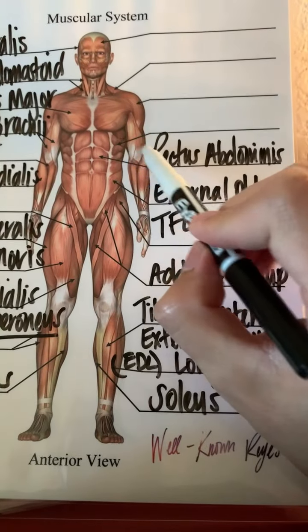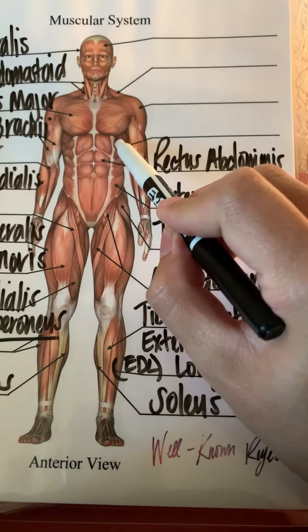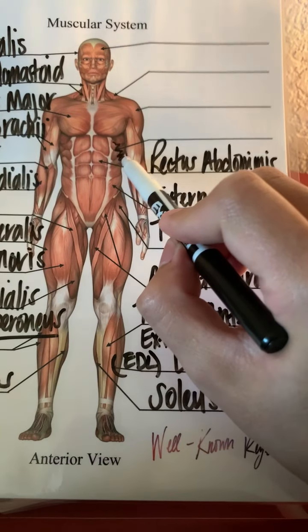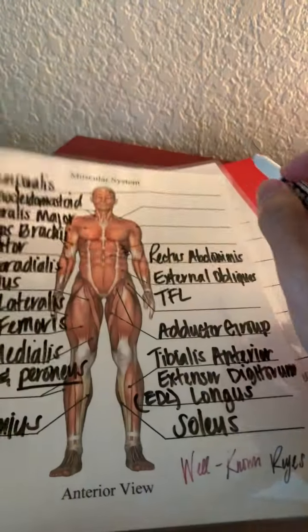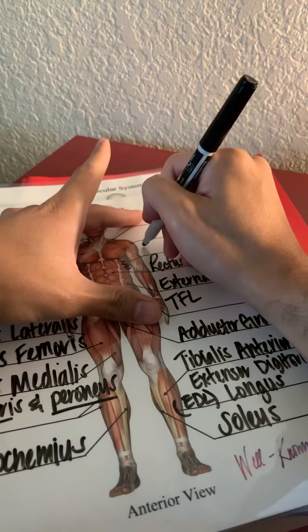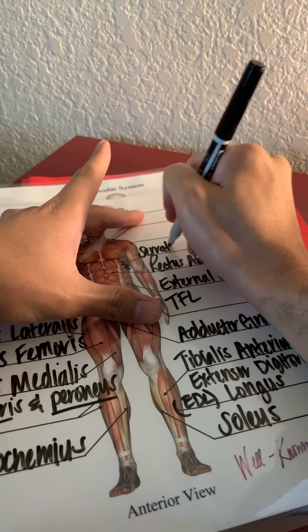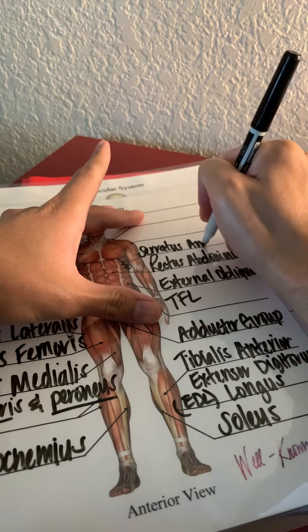Next, we have this muscle right here. Notice how it kind of has this back and forth look to it. It is known as the serratus anterior.